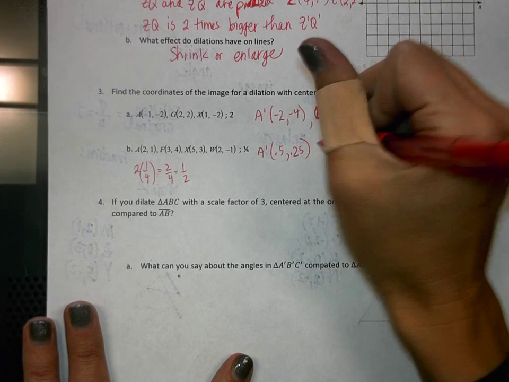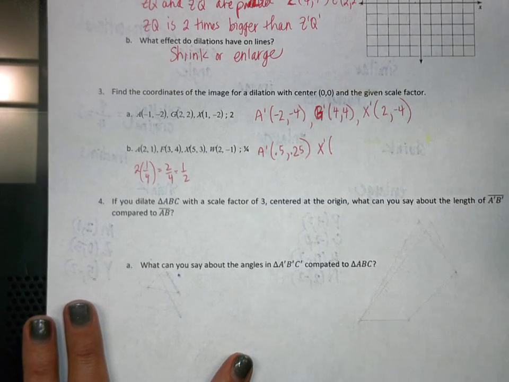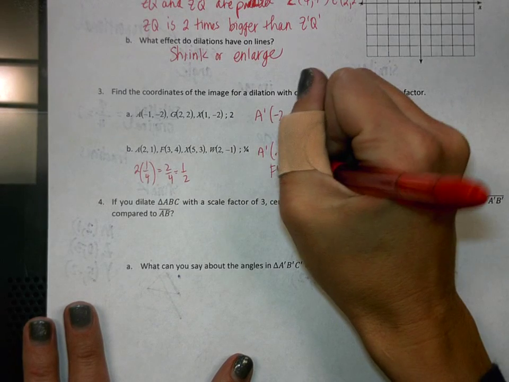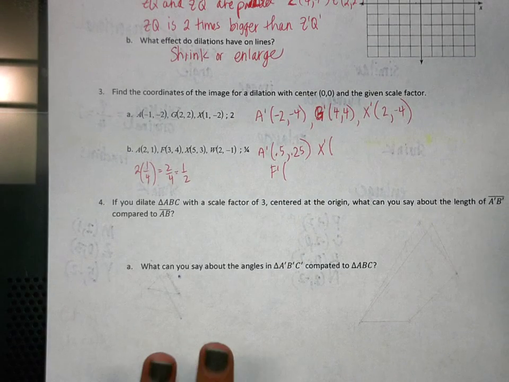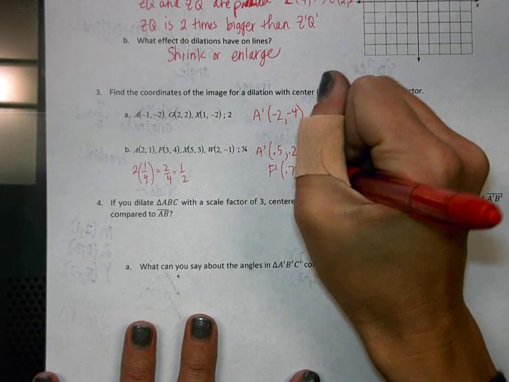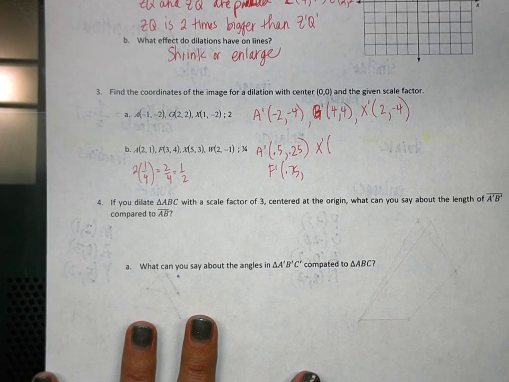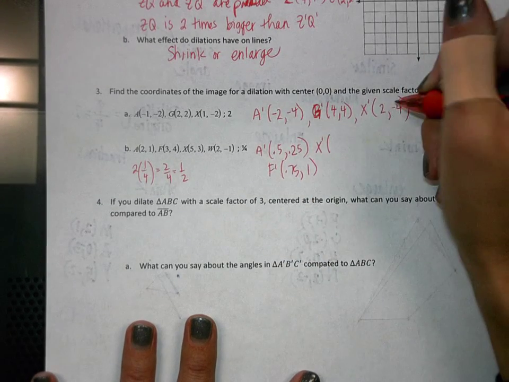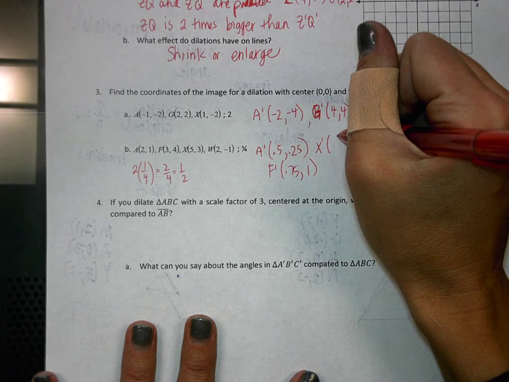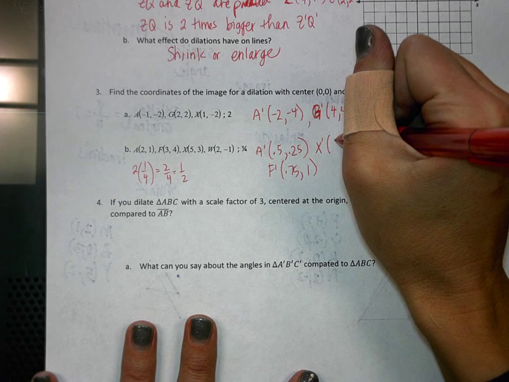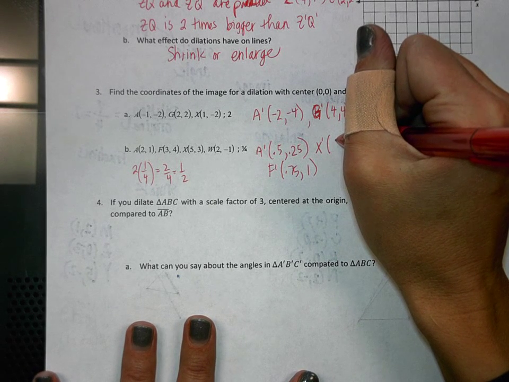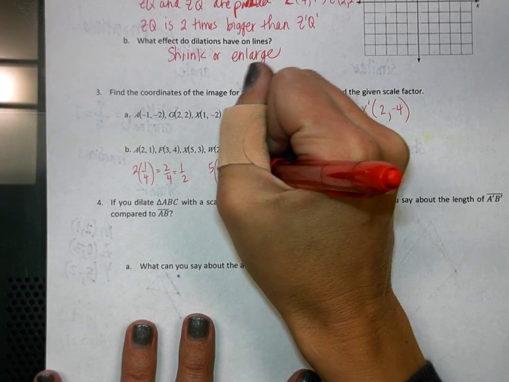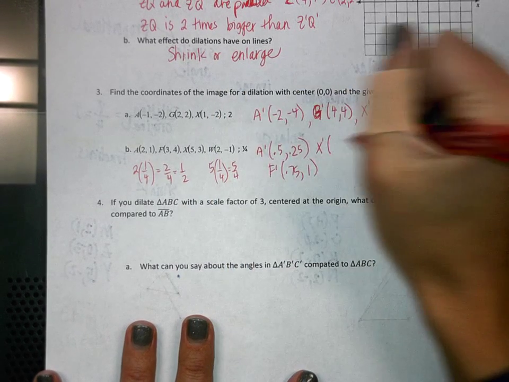Okay, X prime, what is that ordered pair going to be when you... Oh, I skipped F. Here we go. F prime, what's that going to be? Good, 0.75. And what? 1. Good. And then X prime is? Should be 1.25, right? Because you'd have 5 times 1/4, and that's 5 over 4, and if you plug that in, that's 1.25.